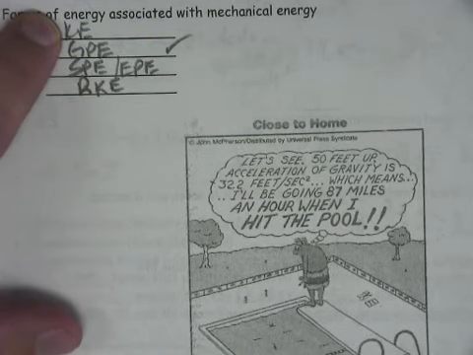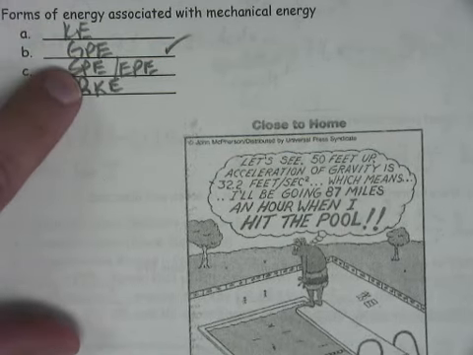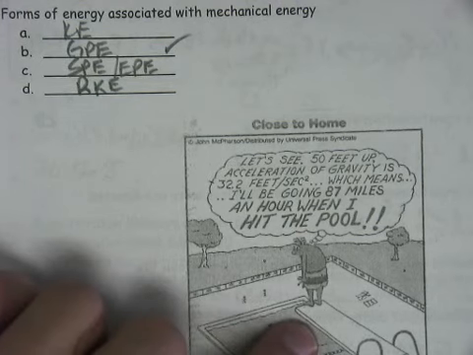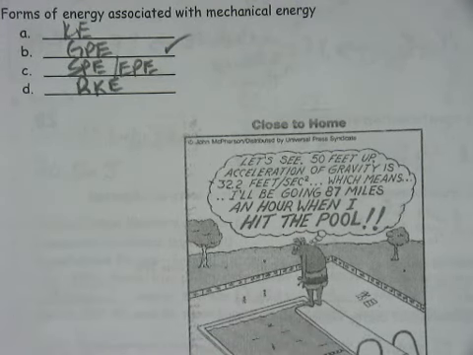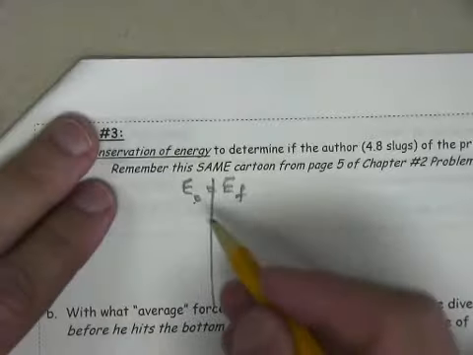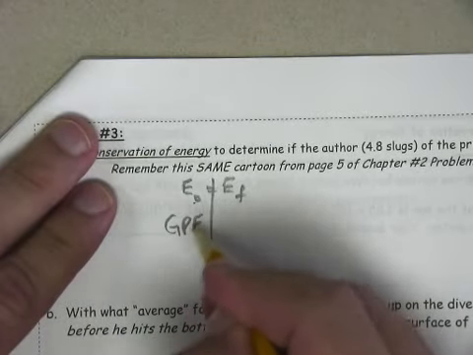We're not in motion, so we don't have kinetic. I know there's a diving board here, so you could maybe think about elastic potential energy, but let's just assume that it's a platform and there's no spring to it. So there's no elastic potential energy, and we're assuming he does a pencil dive, so we're not going to be rotating. So the only form of energy we have at the top is gravitational potential energy. So we're going to go back over here and put down gravitational potential energy.